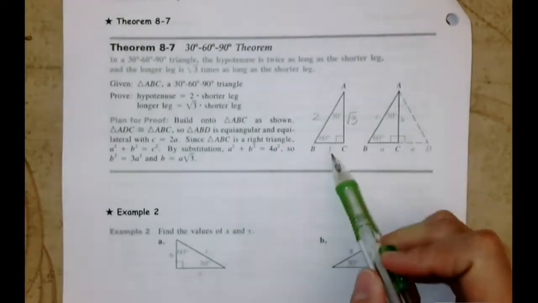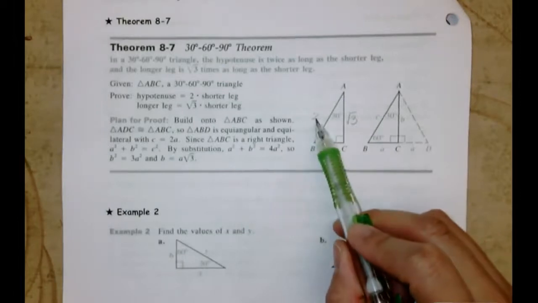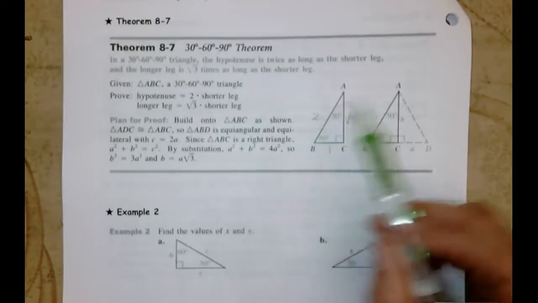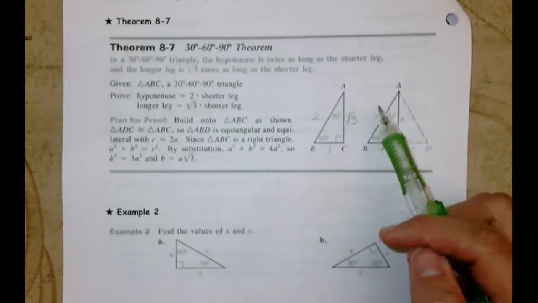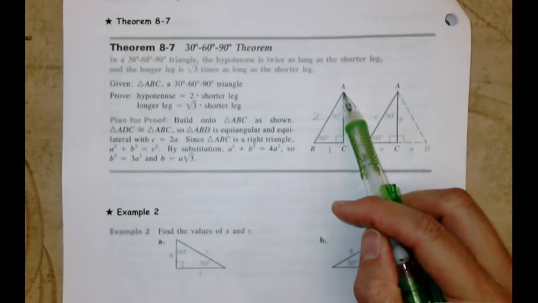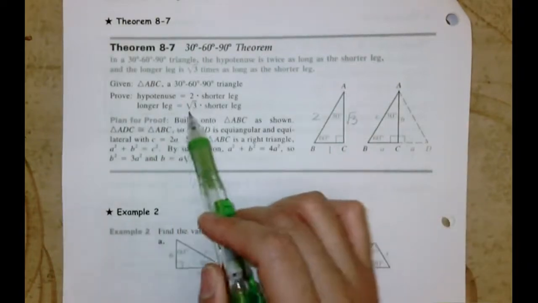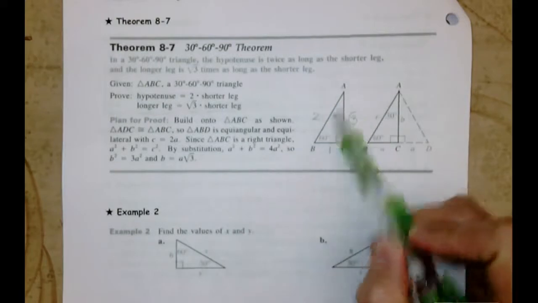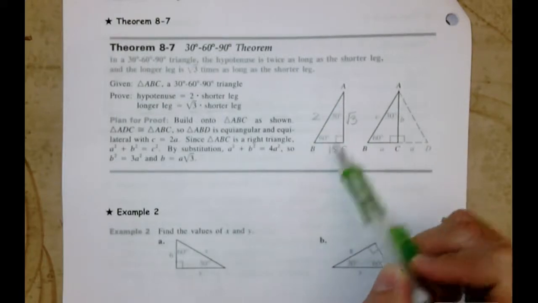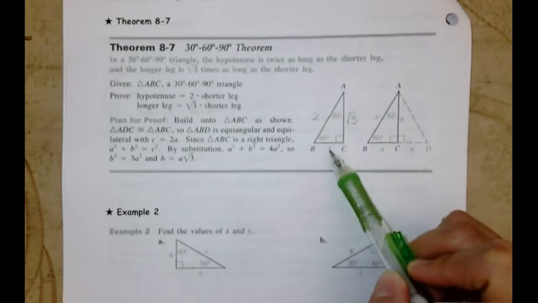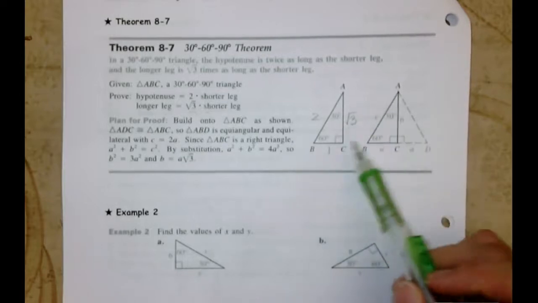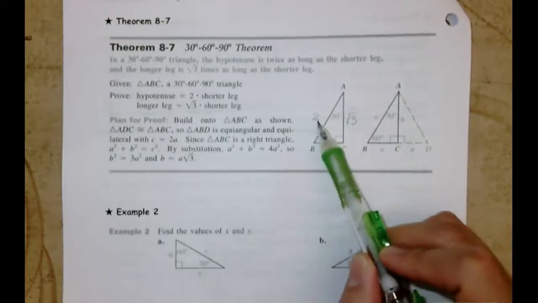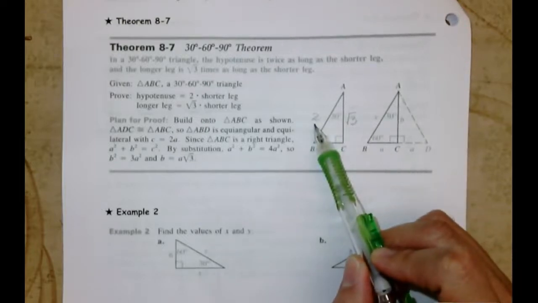Okay, if the short leg is 1, the hypotenuse is 2. Okay, and the longer leg, I'm sorry, the longer leg is root 3 times the shorter leg. Okay, so the hypotenuse is 2 times the short leg, the longer leg is root 3 times the shorter leg. Okay, so the ratio is, you remember this 1, 2, 3, but you know the square of the 2 is 4.